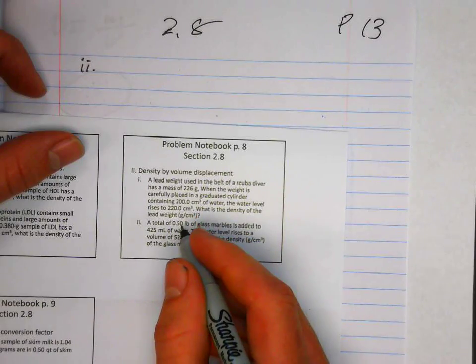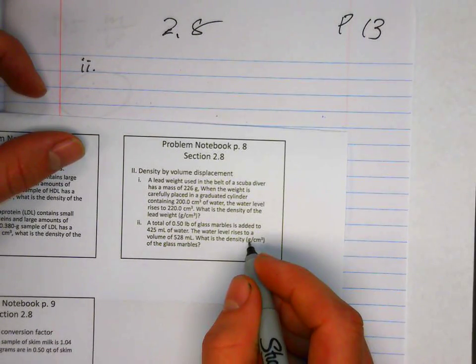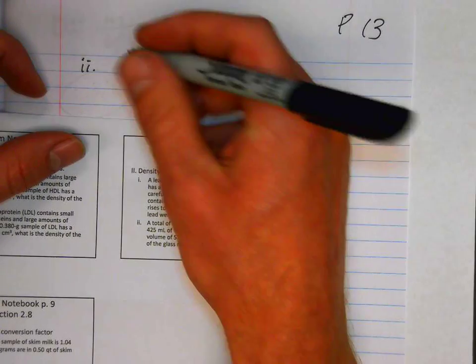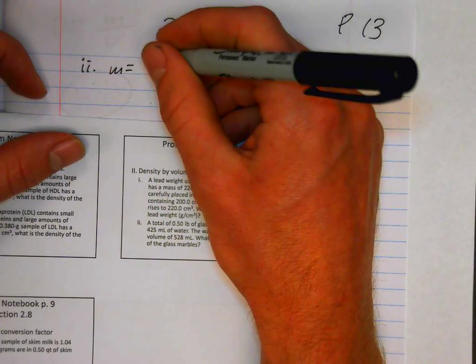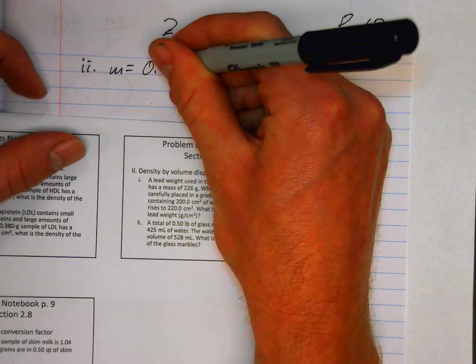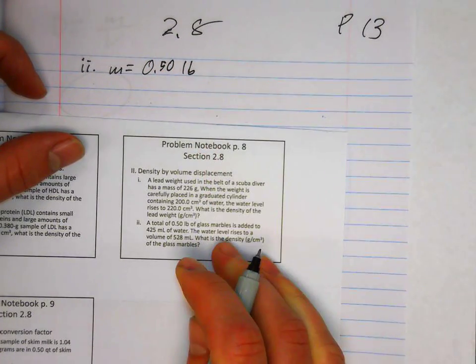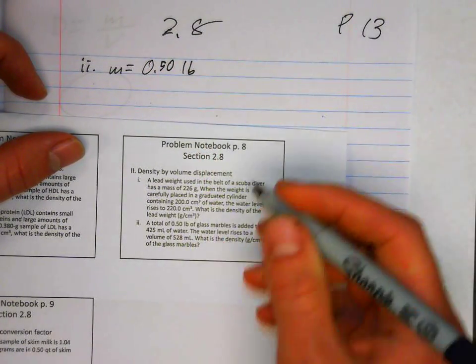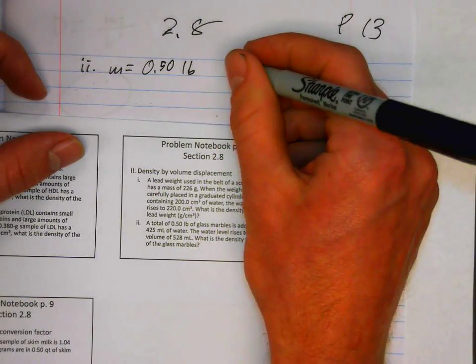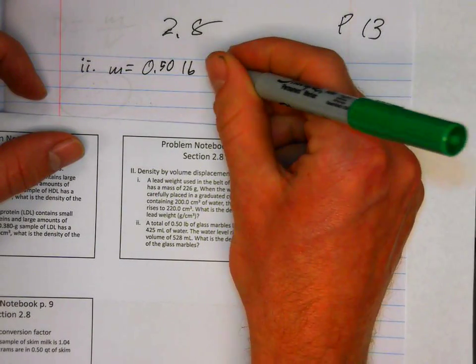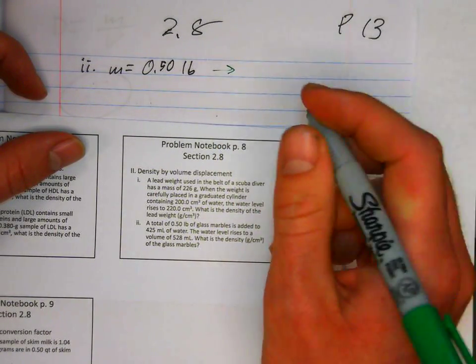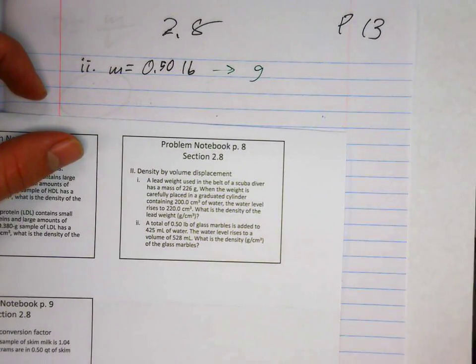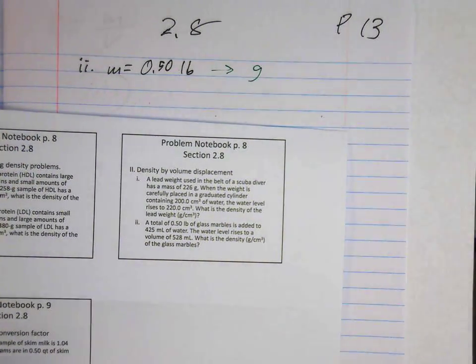So first of all, we have this value in pounds. If we're going to have grams per centimeter cubed, we're going to change that. So let's write the mass in pounds, 0.50 pounds. We're going to need to change this to grams. So in order to change that to grams, we'll need to look up a conversion factor or equality between grams and pounds.